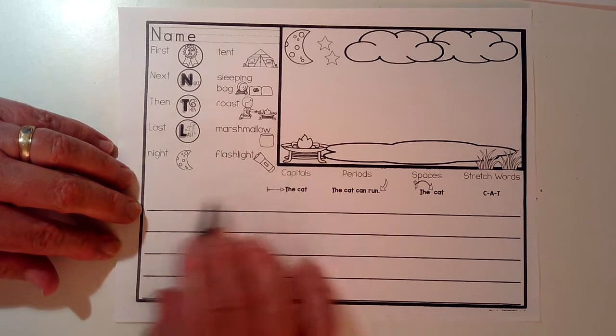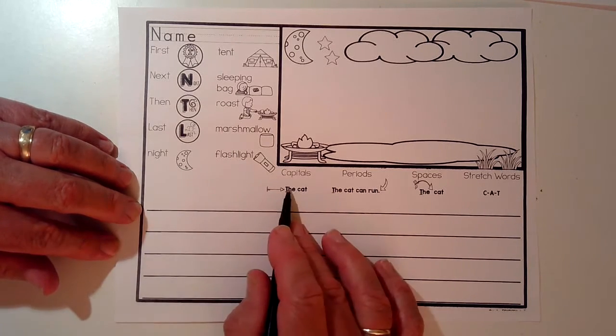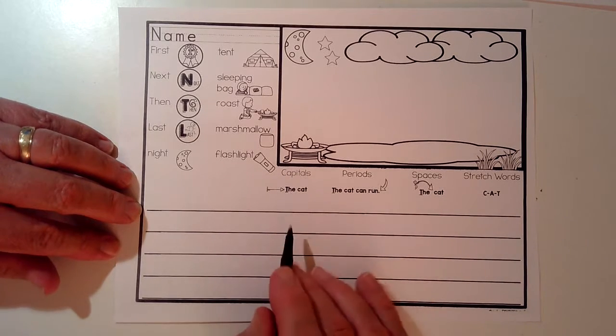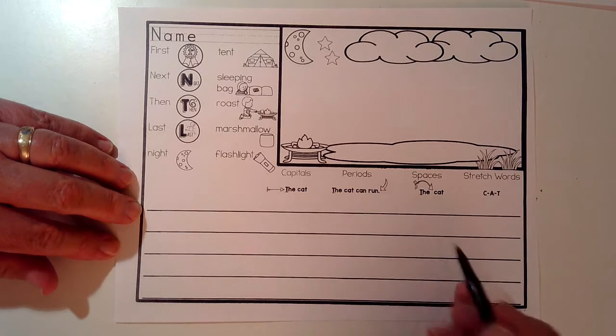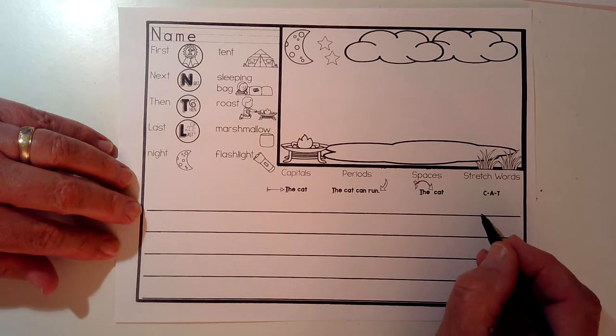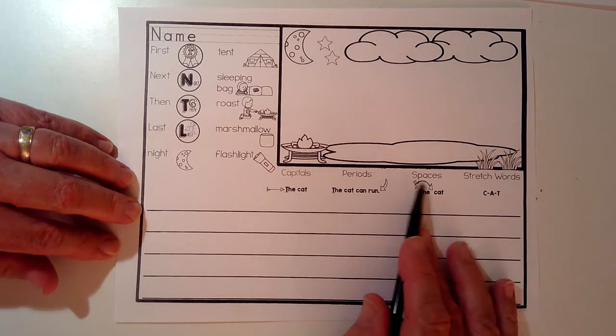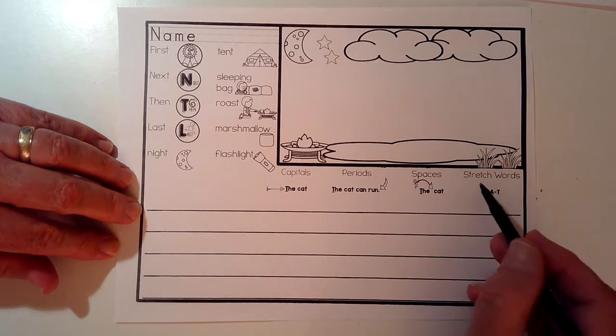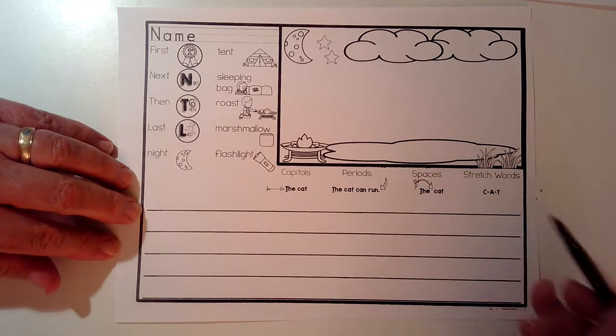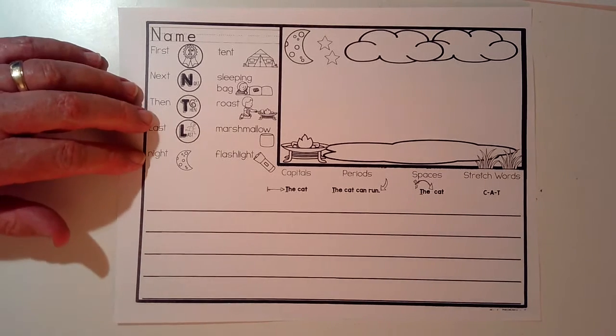So we indent, start a little bit away, and make sure that we have a capital at the beginnings of our sentences. We have periods that go at the ends of our sentences. We have spaces in between the words. And if we're trying to figure out words, we can stretch them. We can figure out words by doing the sounds.